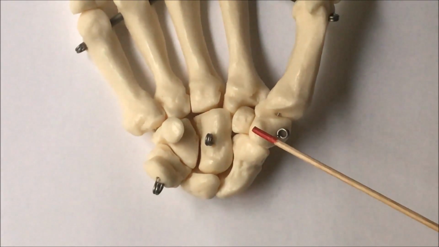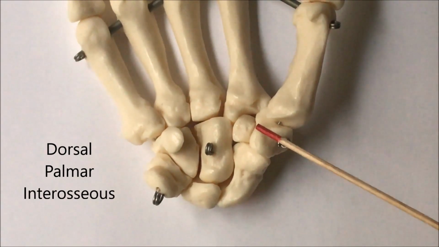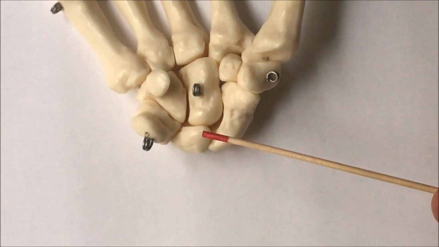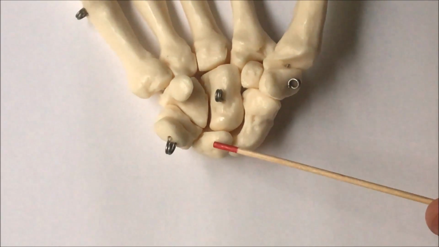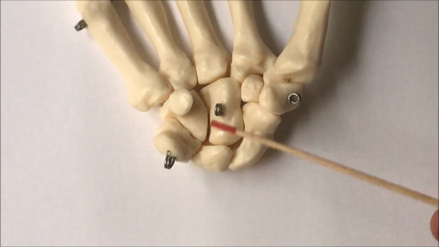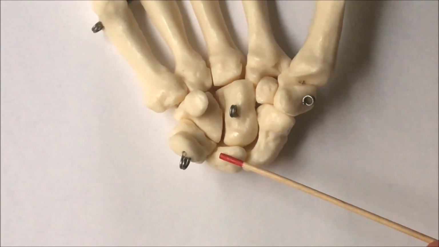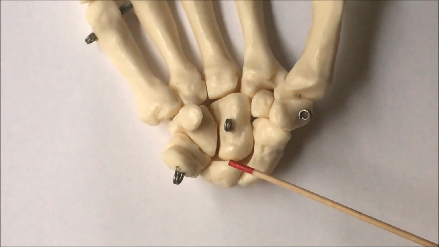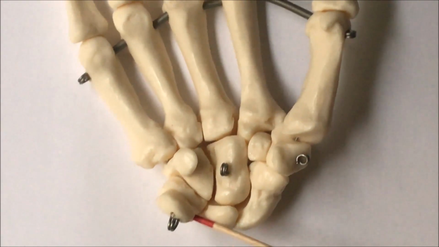Each carpal row contains their own dorsal, palmar, and interosseous ligaments. In the proximal row, the 2 dorsal ligaments connect the scaphoid and the lunate, while the 2 palmar ligaments link the triquetrum with the lunate. There are 2 interosseous ligaments in the proximal row, joining the lunate to the scaphoid and the triquetrum.